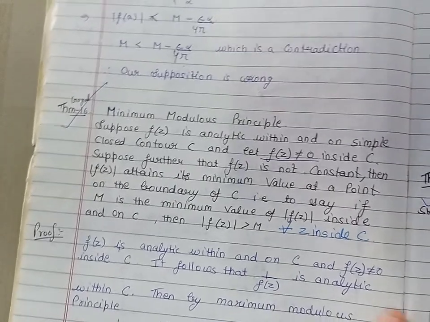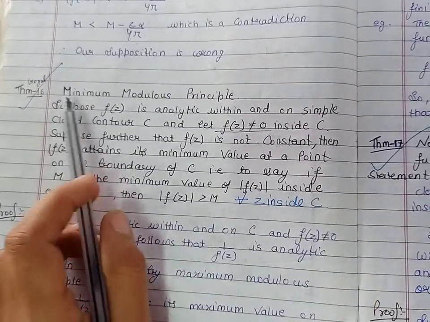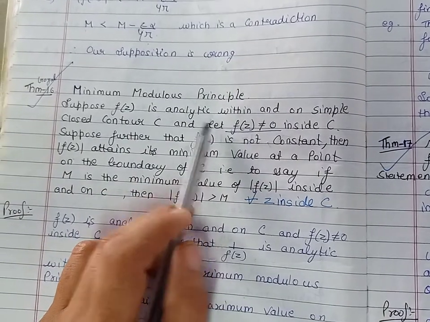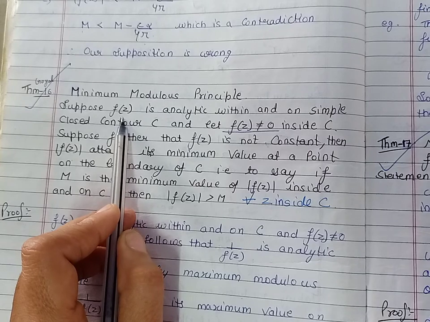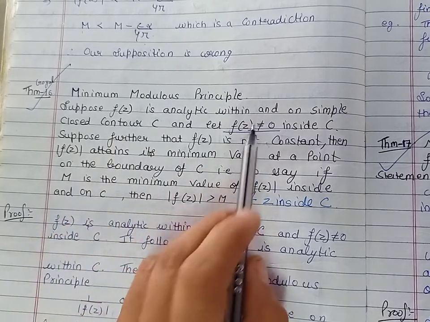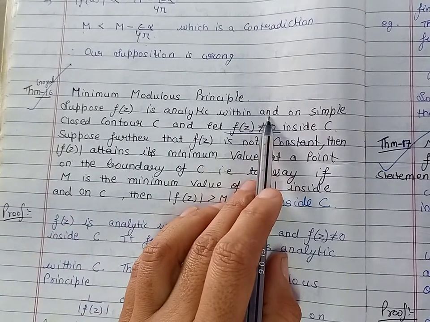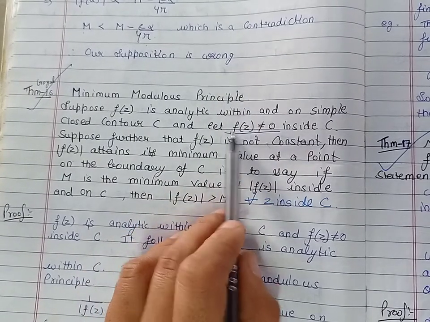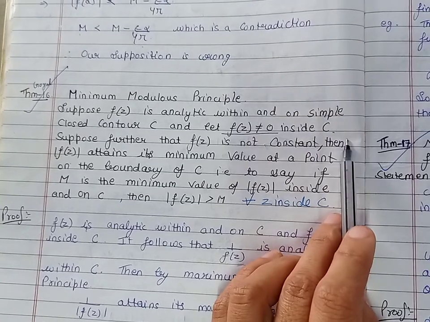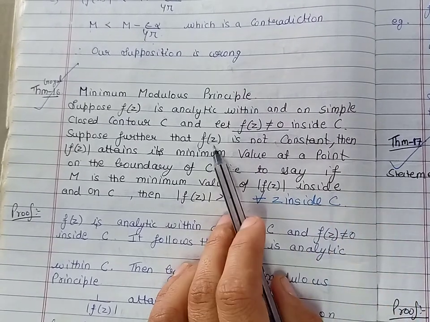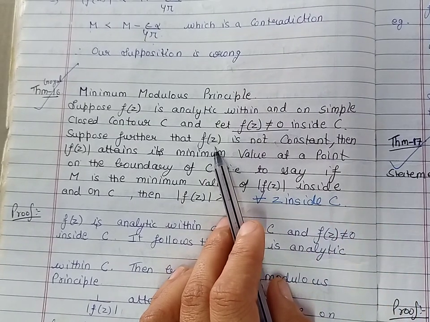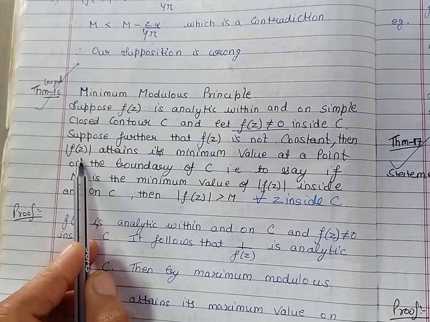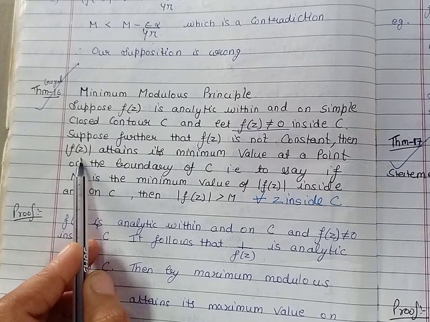Now our next principle is the minimum modulus principle. According to this principle, if a function f is analytic within and on a simple closed contour C, and this function is non-zero inside C, and this function is not a constant function, then we are to prove that mod of f of z attains its minimum value on the boundary.